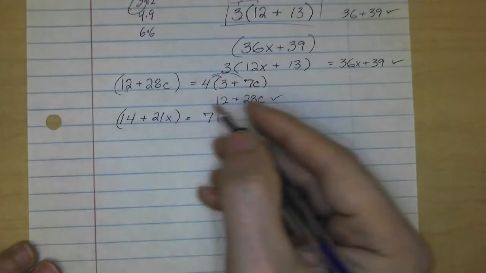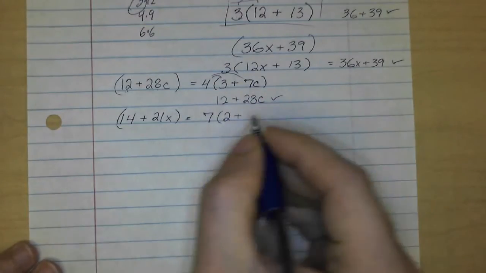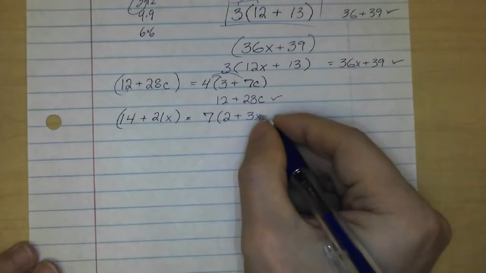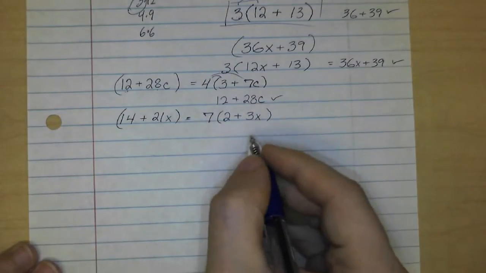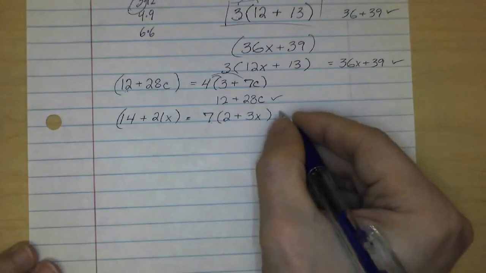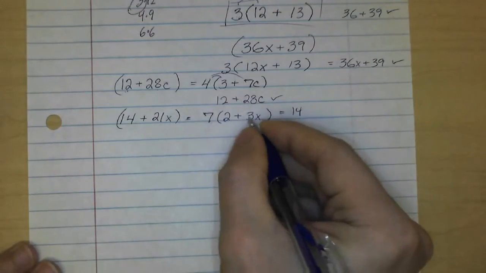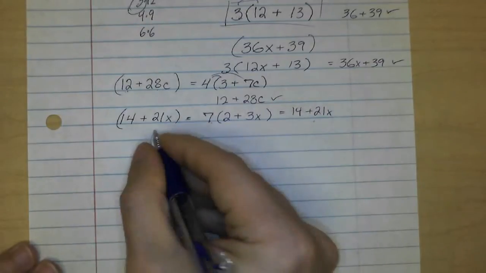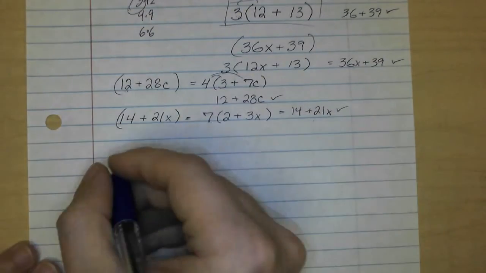7 times what gives us 14? 2. 7 times what gives 21x? 3x. And we can check our work. 7 times 2 equals 14. 7 times 3x gives us 21x. Same thing there and there, so it checks.